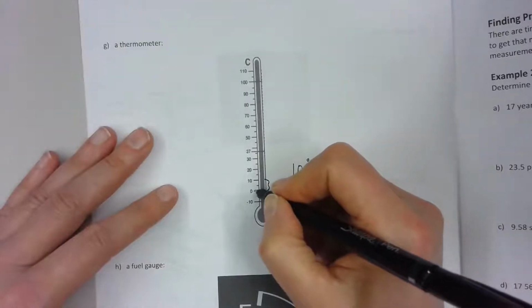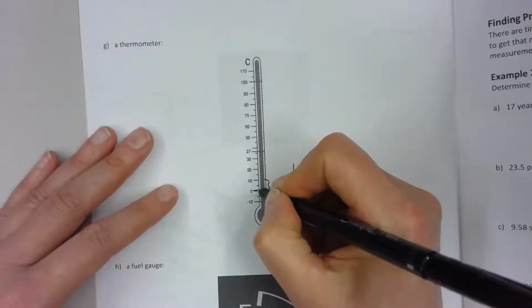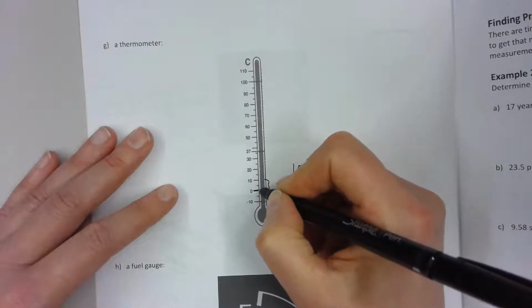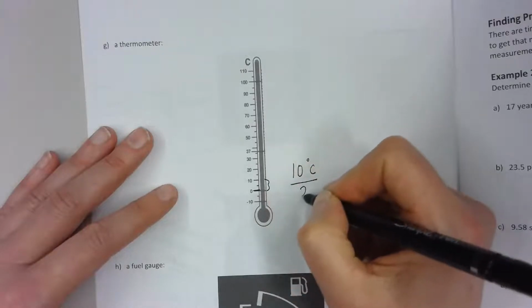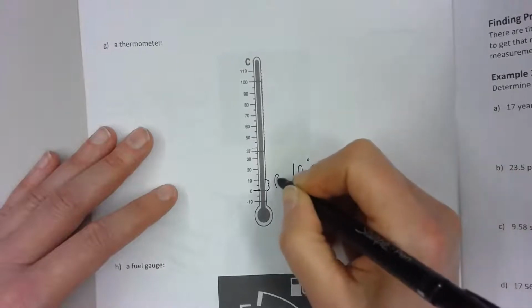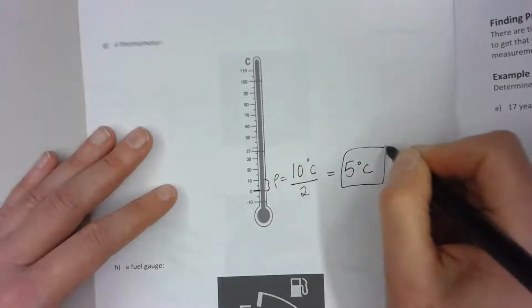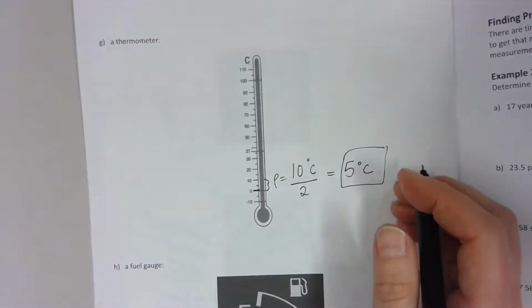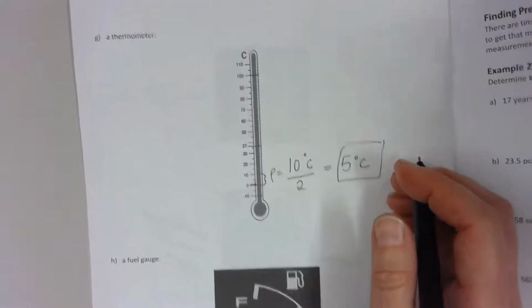All right, start at 0. Don't include the tick you start with, just include the rest. So 1, 2, divided by 2. So the precision will equal 5 degrees. This is precise to 5 degrees, right? Because each little tick represents 5 degrees.